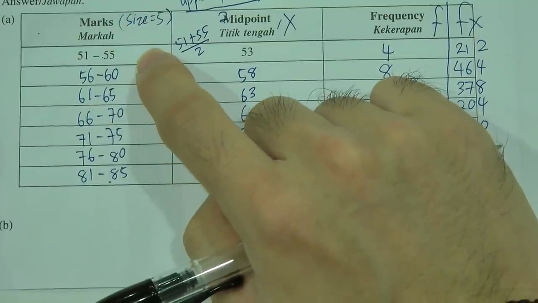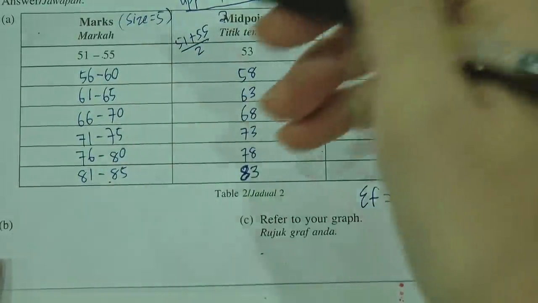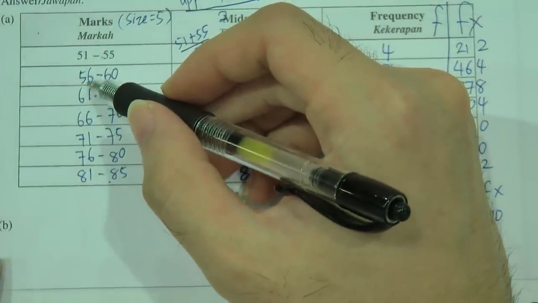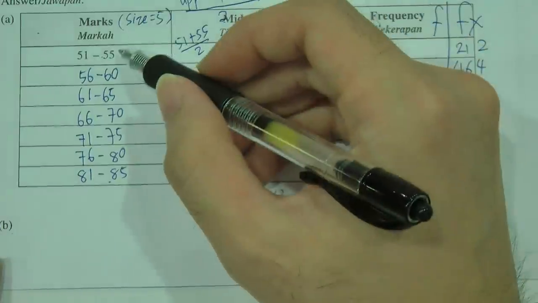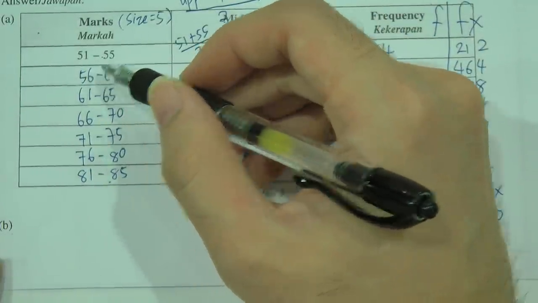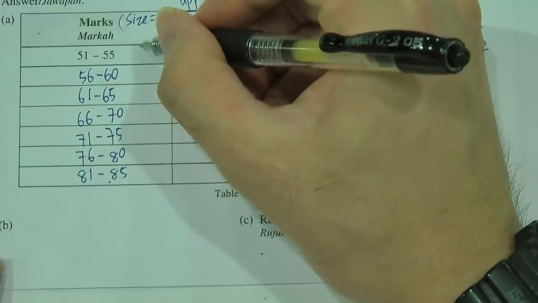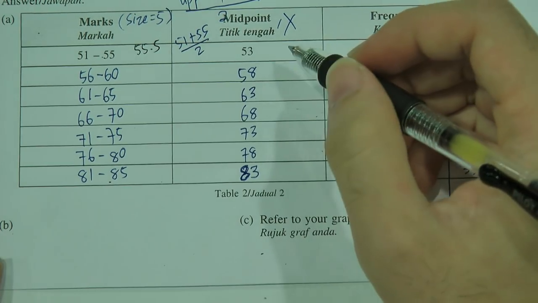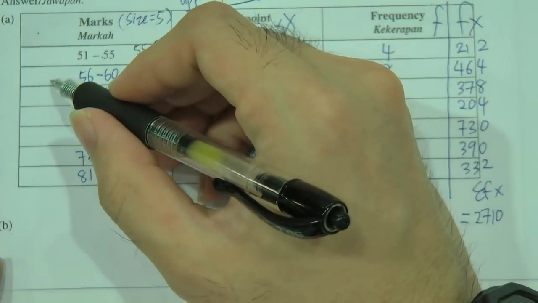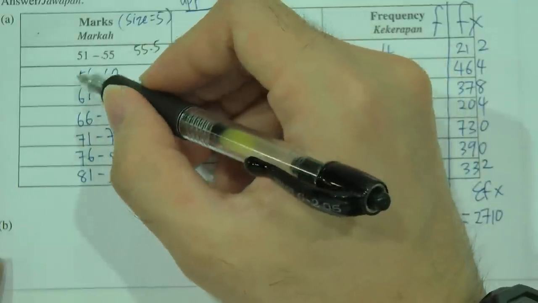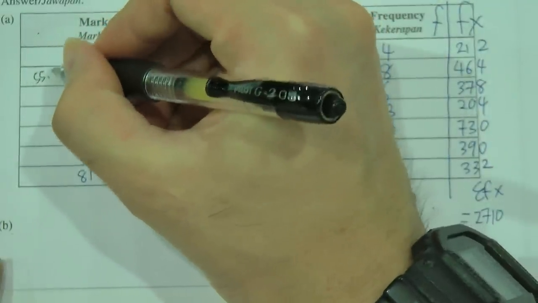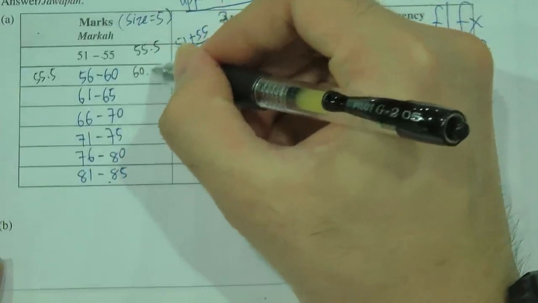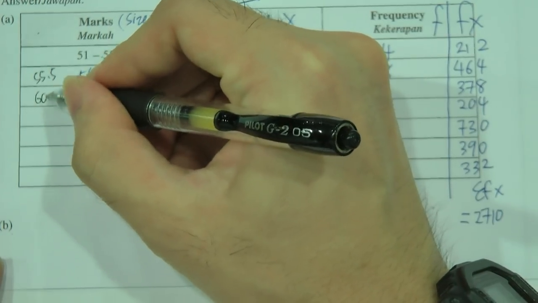For this one, upper boundary from here is actually 55 plus 56 divided by 2. I say again, 55 plus 56 divided by 2. So the upper boundary over here will be 55.5. And the lower boundary and upper boundary will always be the same. This one plus this one divided by 2 will be 55.5. And then this one plus this one divided by 2 will be 60.5. So this one and this one will be the same, 60.5.